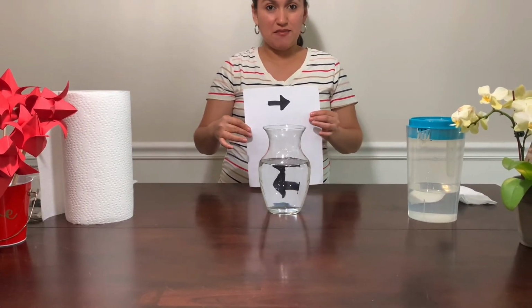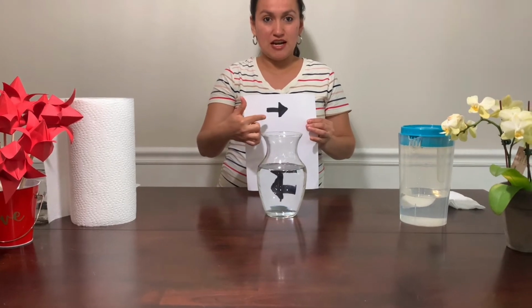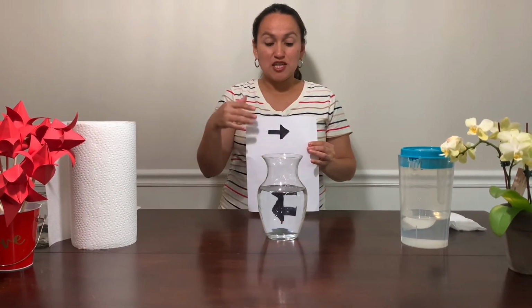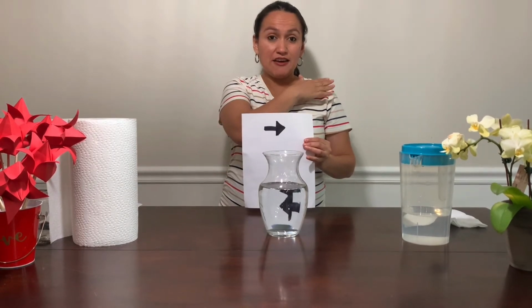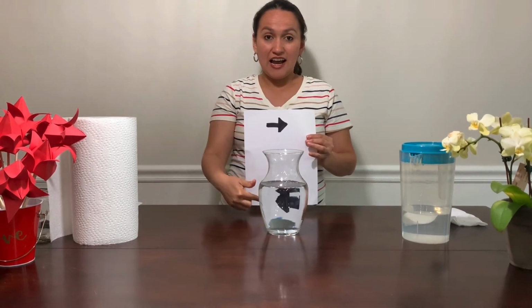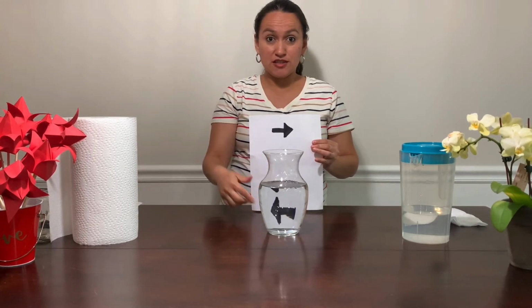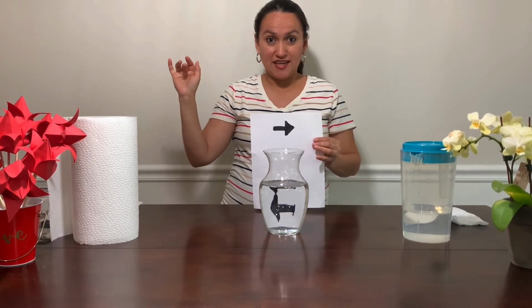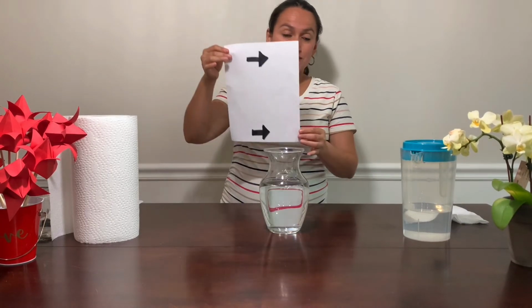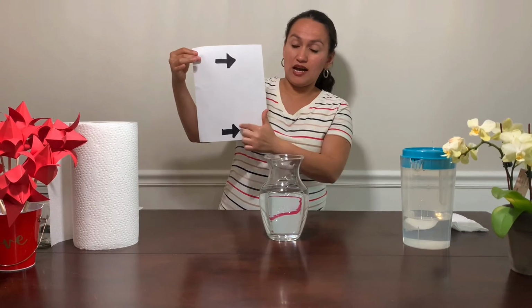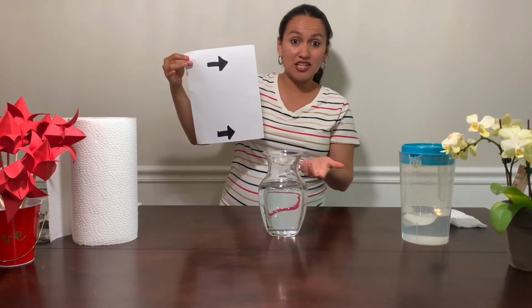Okay, so what's happening? The arrow which is in the top is pointing to my left side, and the arrow which is in the bottom is pointing to my right side. But if you see, we drew the arrows in the same direction.